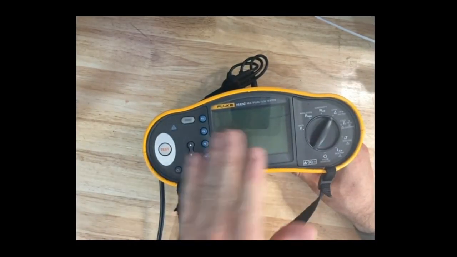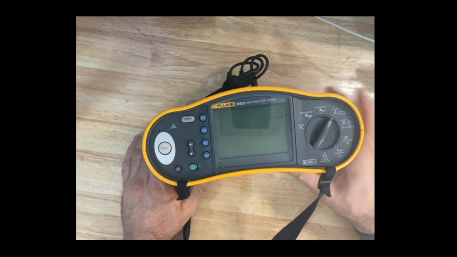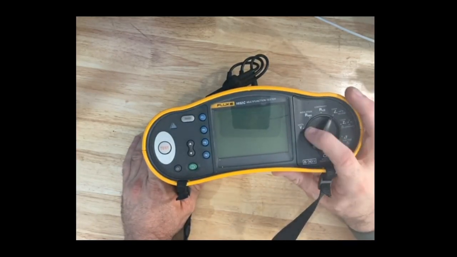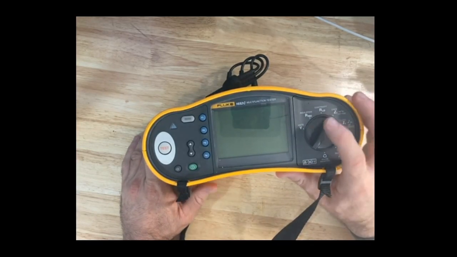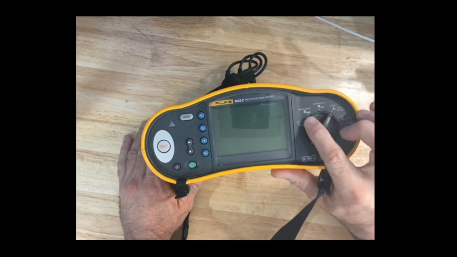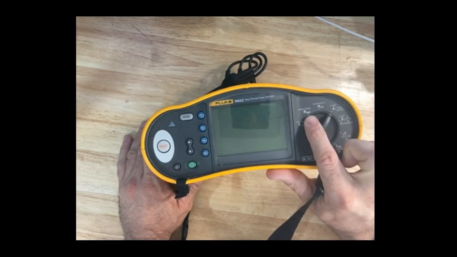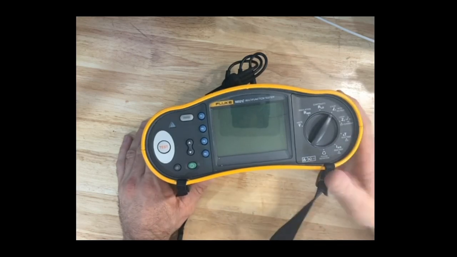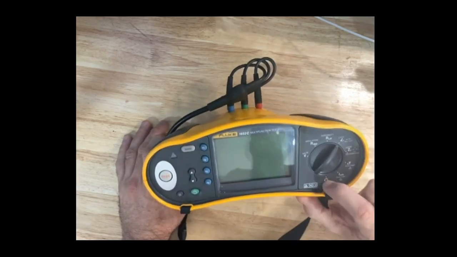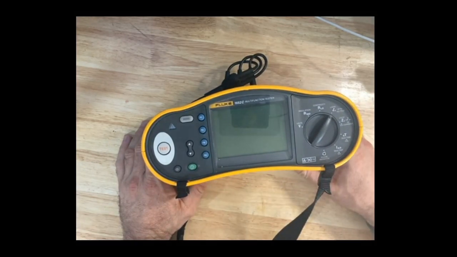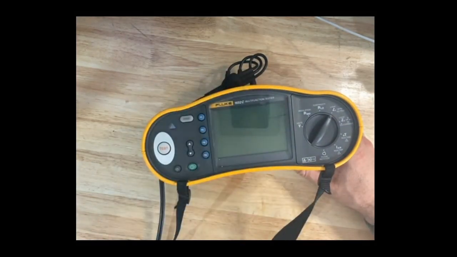earth fault loop impedance tester. In fact, this is a multifunction tester that does a number of things. We're not going to worry about the other ones today. It does voltage and continuity or resistance like most of our testers do. This one will also do insulation resistance testing, which is covered in another video. And it does RCD testing, which is covered in another video. In fact, it does phase rotation as well, which we don't need to worry about. This meter will do just about every test that we need to do, which is very handy.